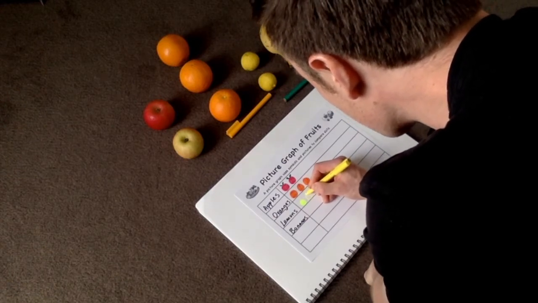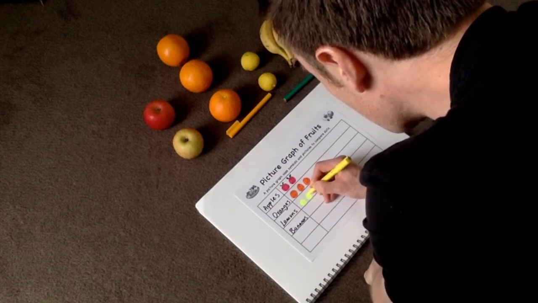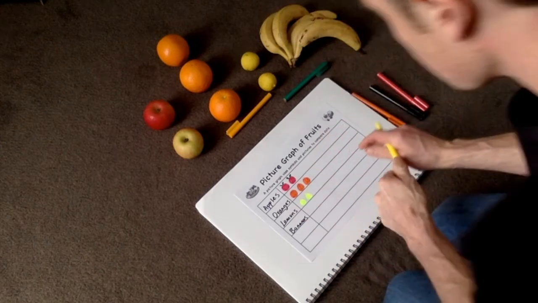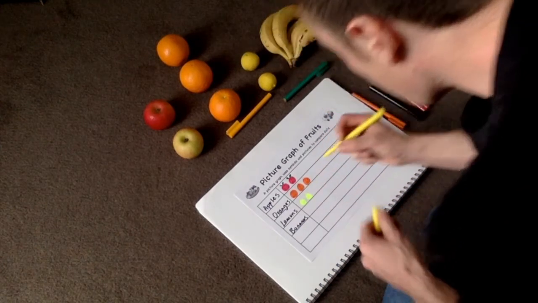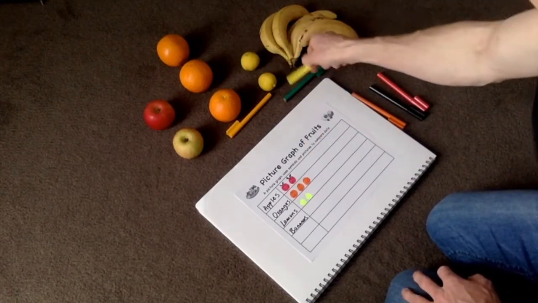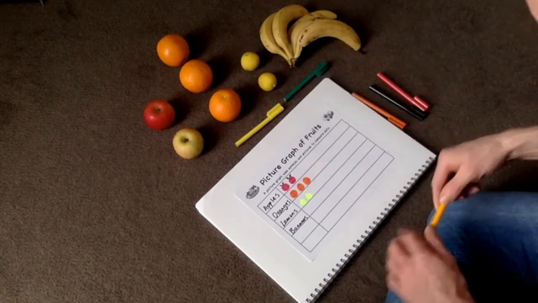And my second one. So that's my 2 lemons. Now again, see how I've laid them out? It's easy to see. I can just pop them straight in there.